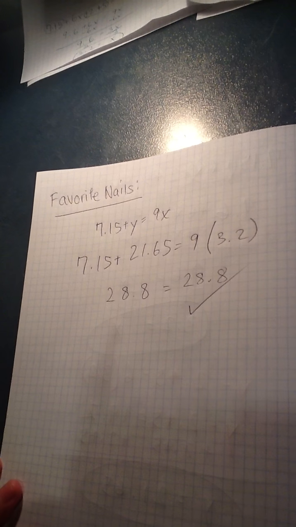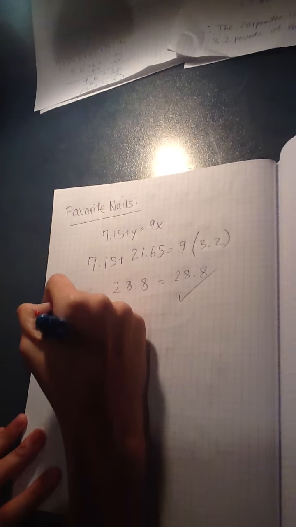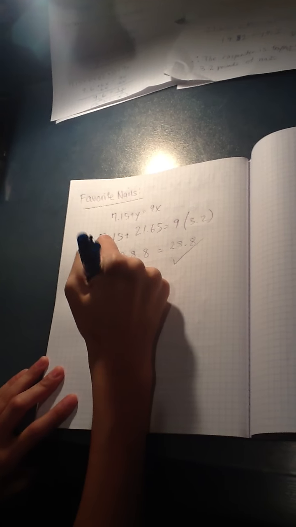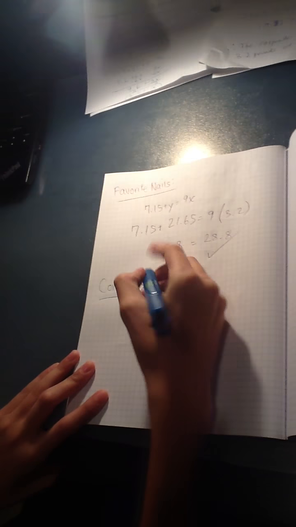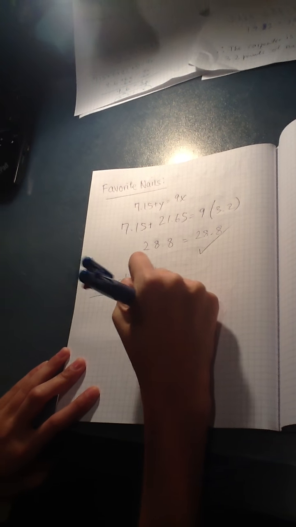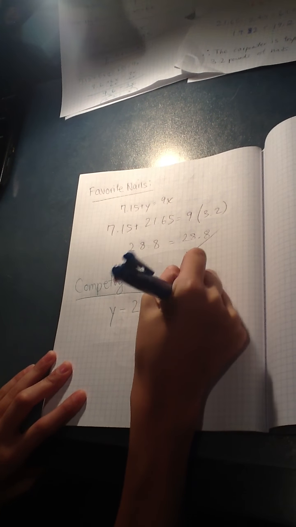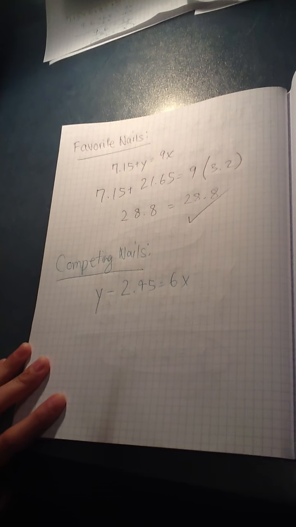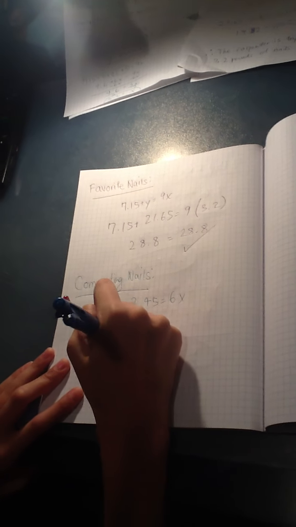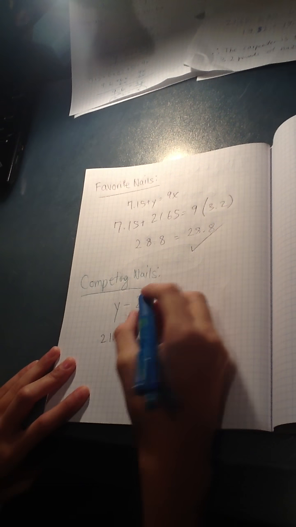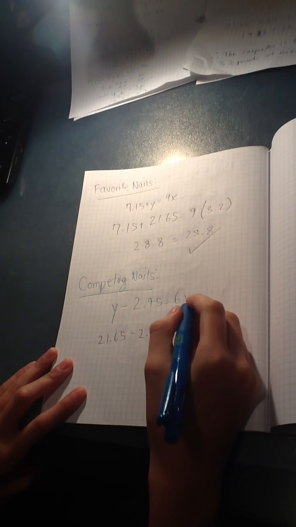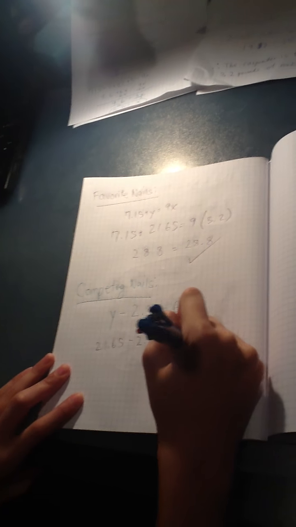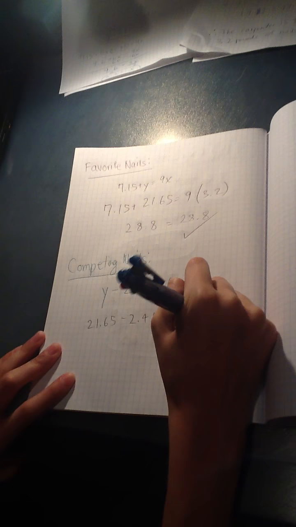Next, we're going to make sure that it works with the competing nails equation. The competing nails equation was y minus 2.45 equals 6x. We're going to, again, plug in what we got for x and y into this equation. y was 21.65 minus 2.45, and that supposedly equals 6 times x, which is 3.2.